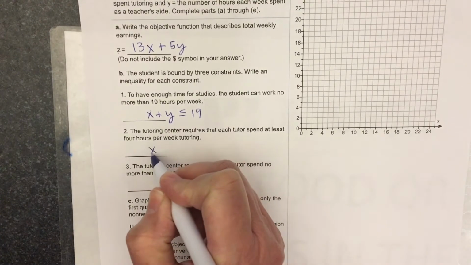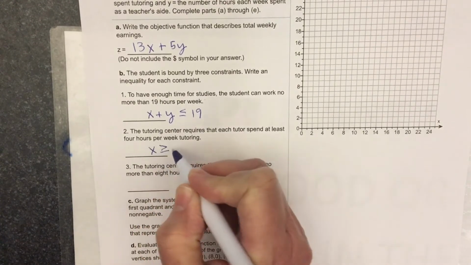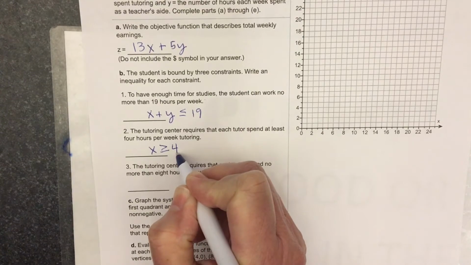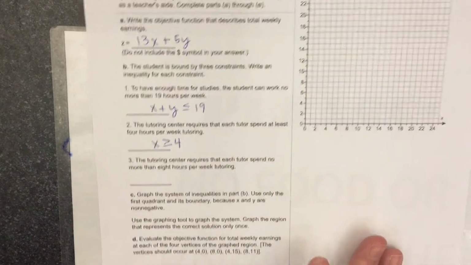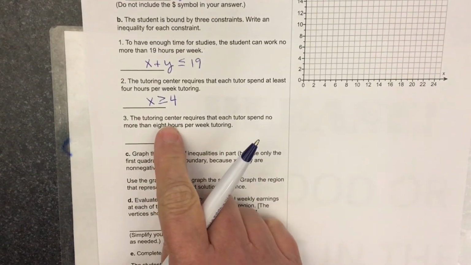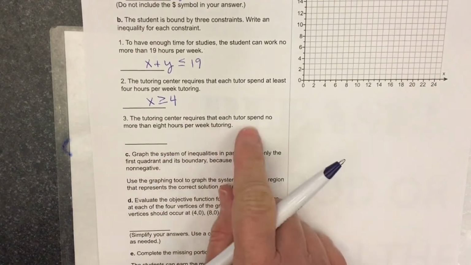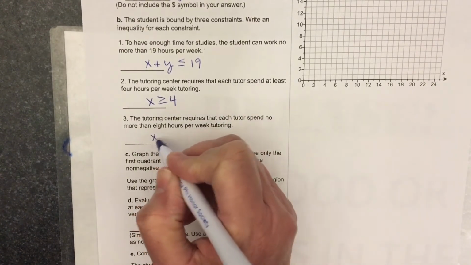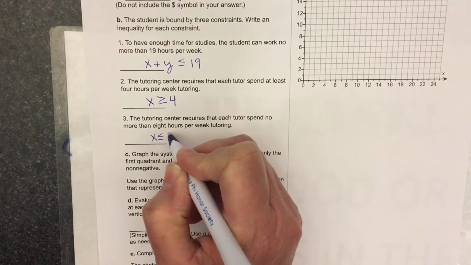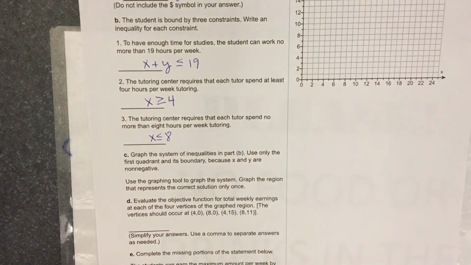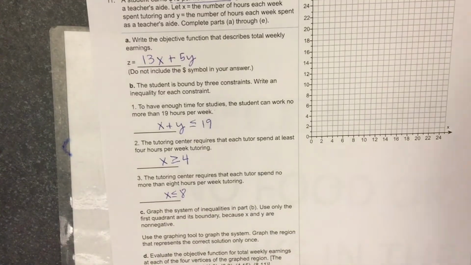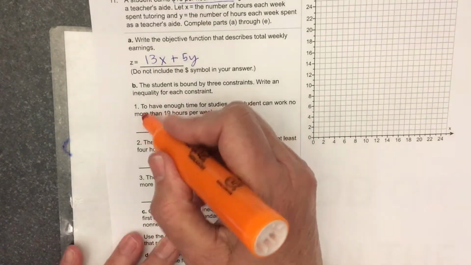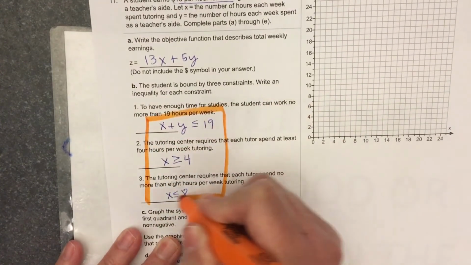So X is the number of hours tutoring that has to be greater than or equal to 4. The tutoring center also says you cannot tutor more than 8 hours. So we know X is also less than or equal to 8. So these 3 inequalities will be the constraints.